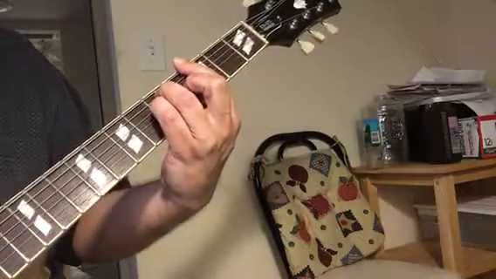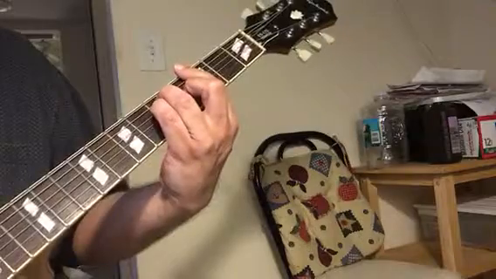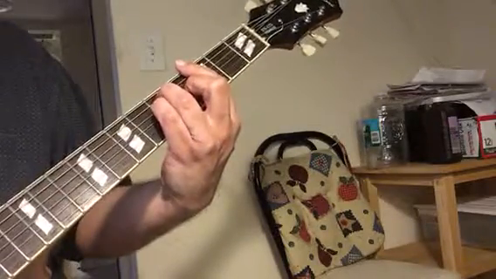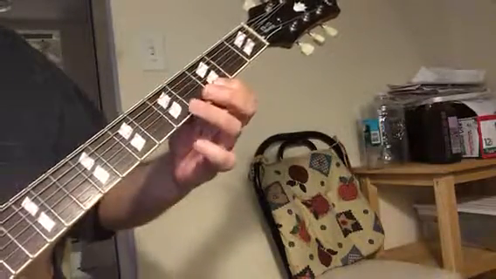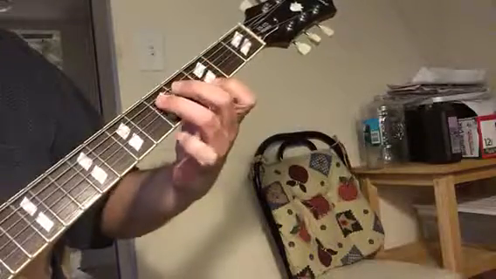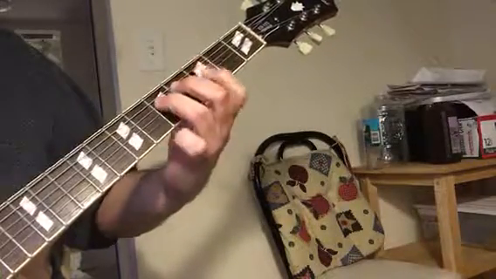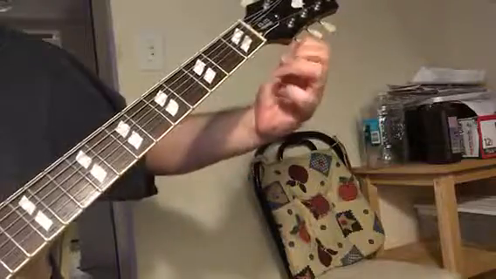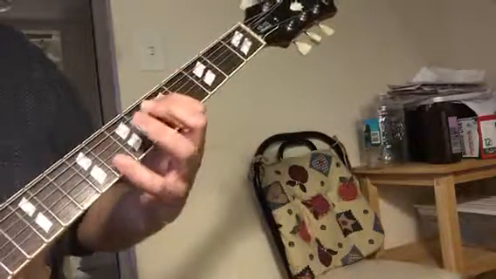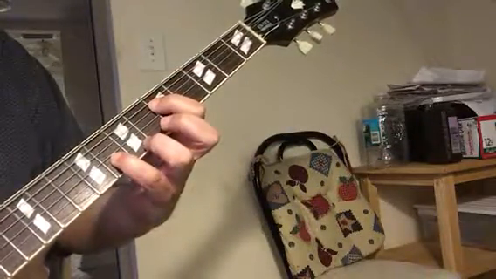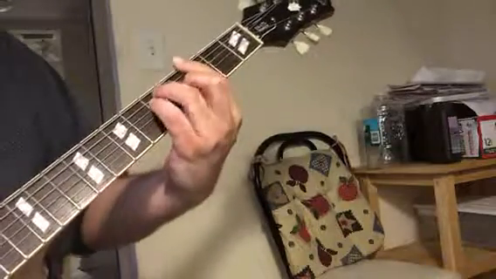These are all related to the G major chord because you have 3 G's in the chord itself. 2 octaves, 3 different G's. This tone is an octave of the G that's in the chord.